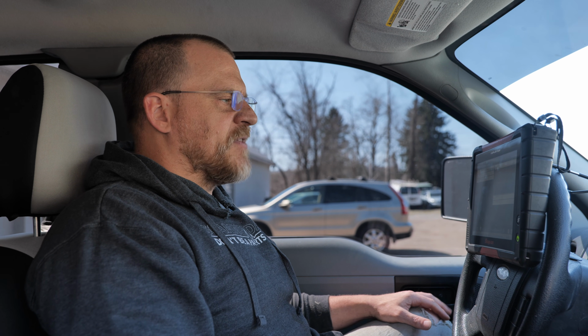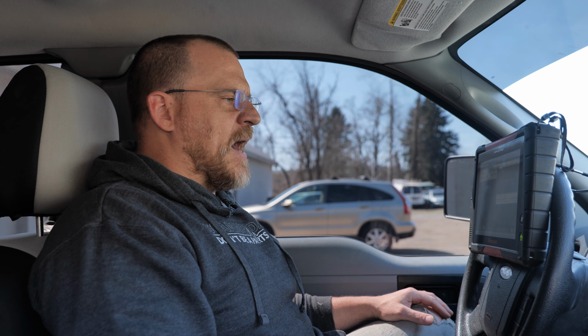I really need to drive this, Caleb. I don't like that it's dropping to 20 PSI under a snap.